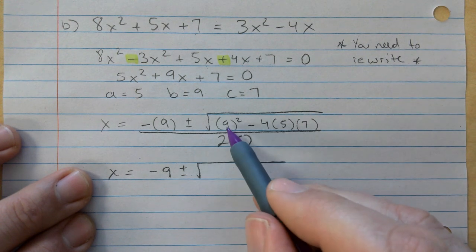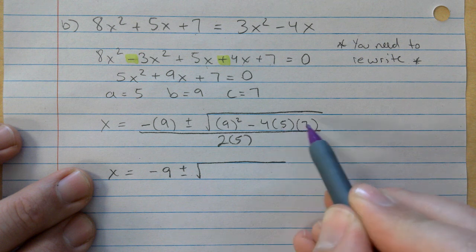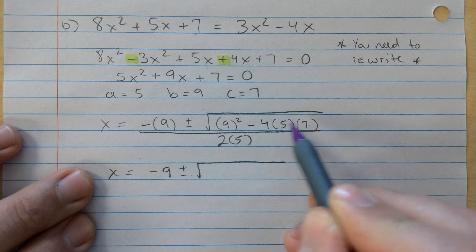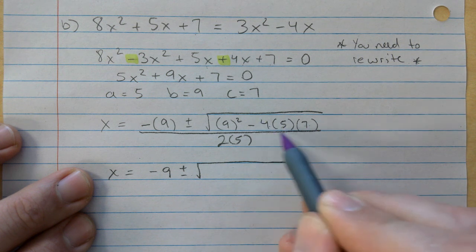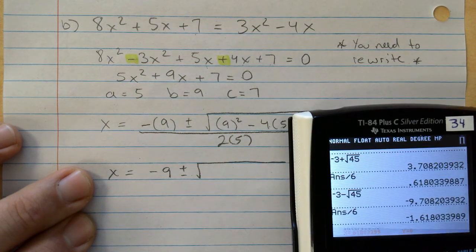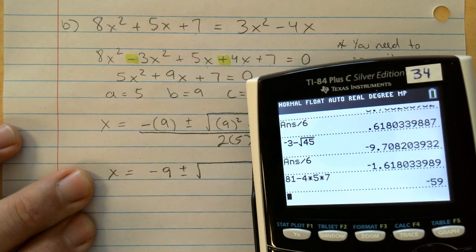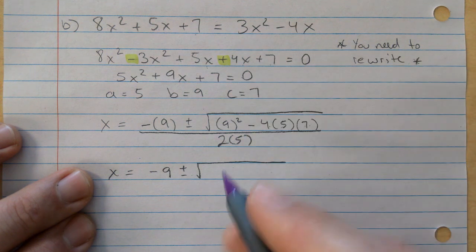You could do mental math, right? 9 squared is 81. 4 times 5 is 20. Times 7 is 140. So you know already that this is going to be bigger than that. But go ahead and type that in. That gives you negative 59. So we have a problem, right?